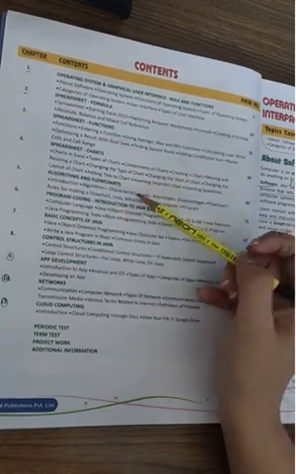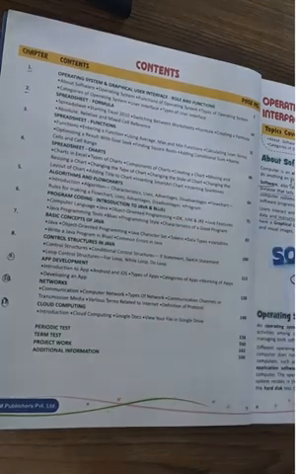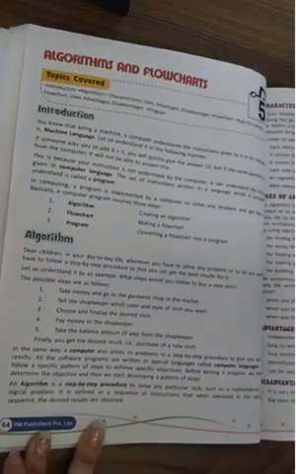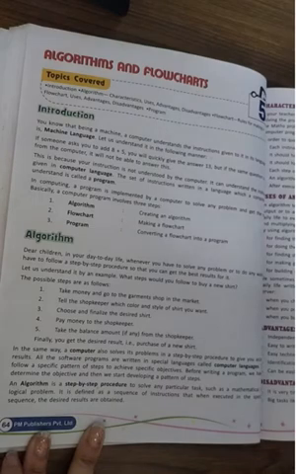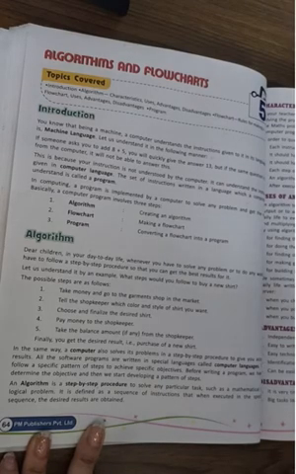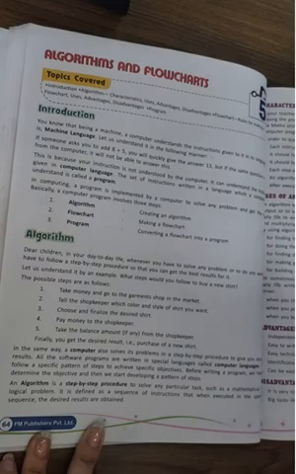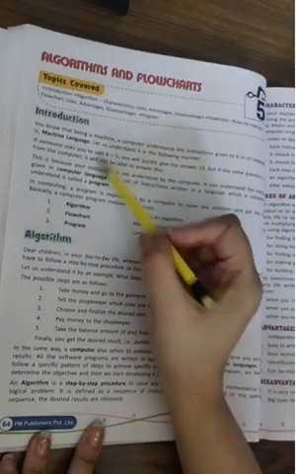Let's begin with your chapter number 5, algorithm and flowchart. In this chapter, we will learn about algorithms, flowcharts, characteristics and uses of algorithms, and their advantages and disadvantages. Also, we will learn which rules we need to follow to draw a flowchart, their uses, their advantages and disadvantages, and how we can convert an algorithm into a flowchart and then work it as a program. Let's begin with the first section, that is the introduction.